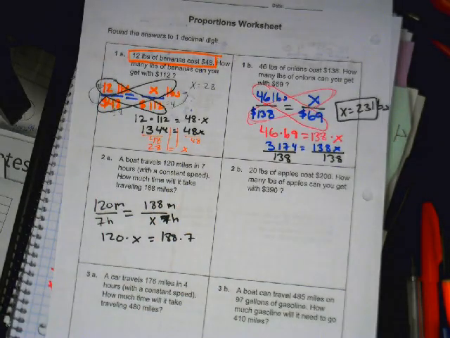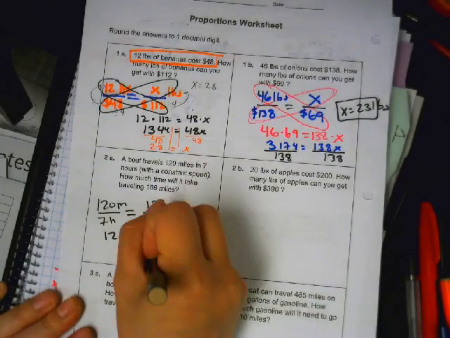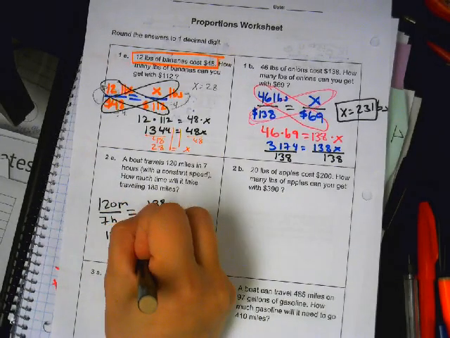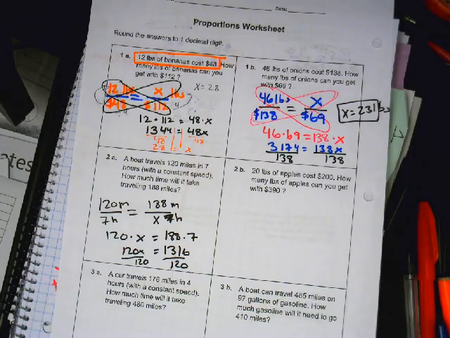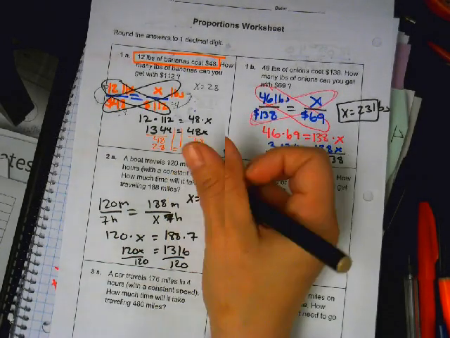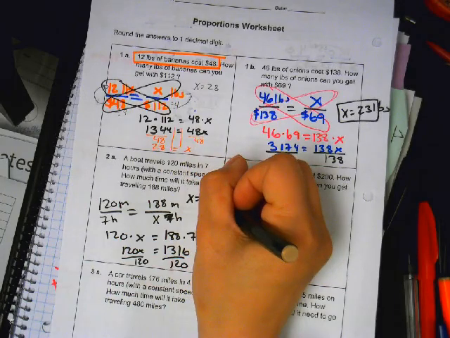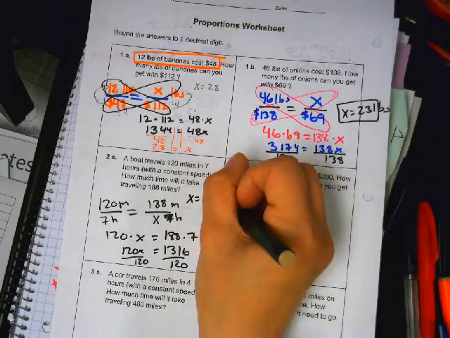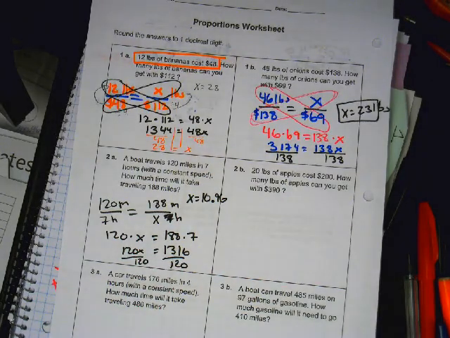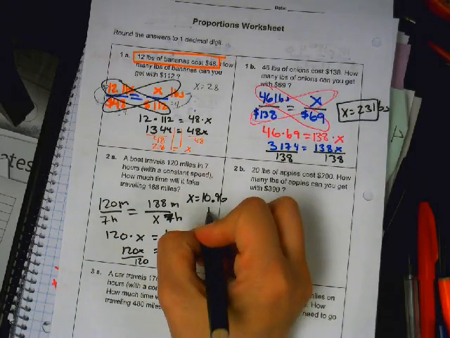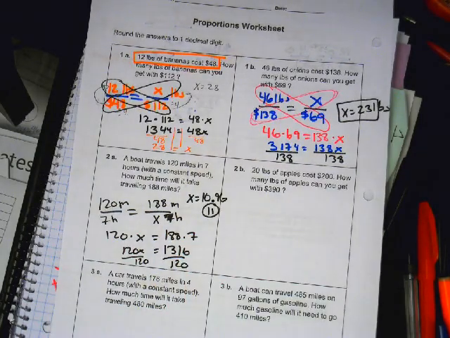So we're going to plug that in. 1,316. 120x divided by 120. This one is a total calculator one. 10.96. So if I round it to the nearest 1, what would it be? 11. Because what does a 9 tell the 0 to do? Go up. All right, did you finish 2B? Almost. All right. Let's do that.